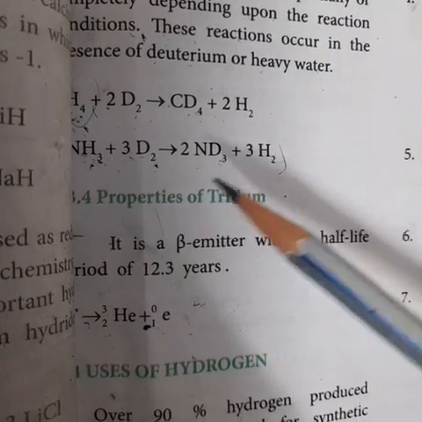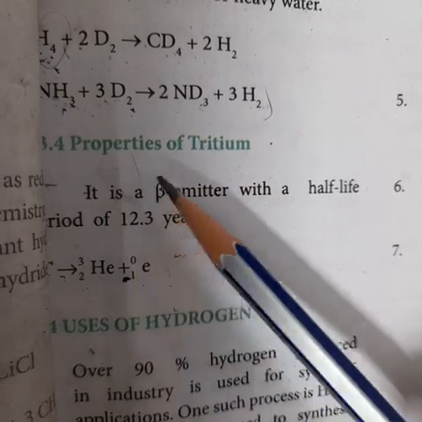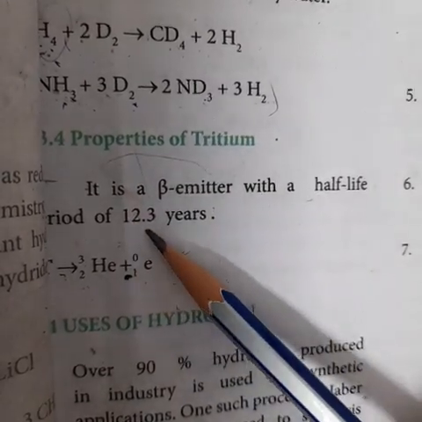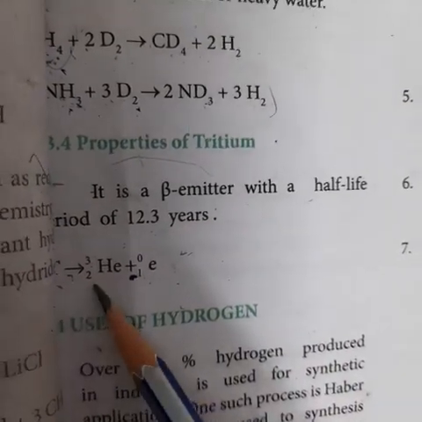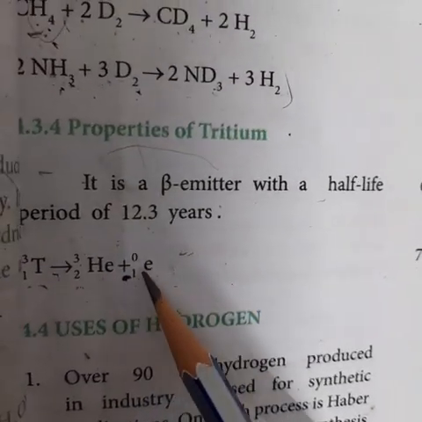And the second question, explain the properties of tritium. Properties of tritium: it is a beta emitter with a half-life period of 12.3 years. So tritium 1T3 forms helium 2,3 and an electron, -1,0.